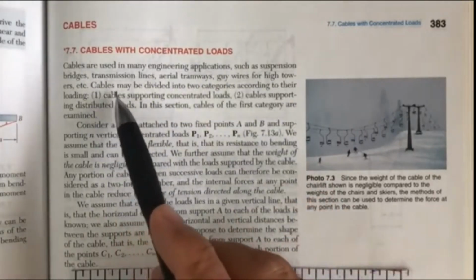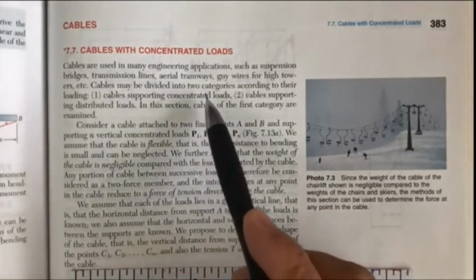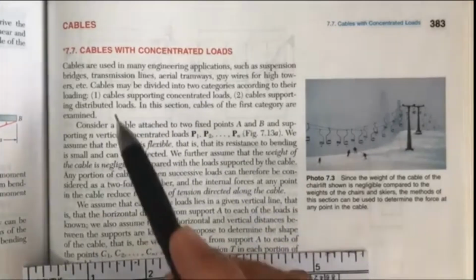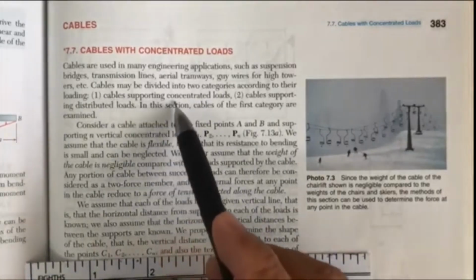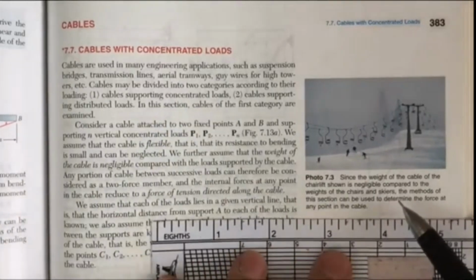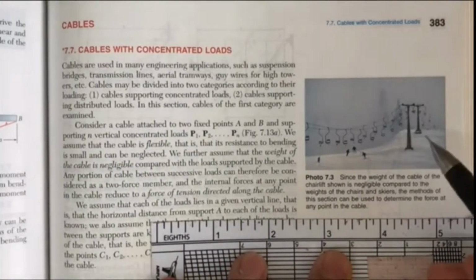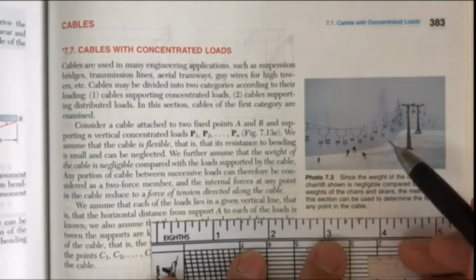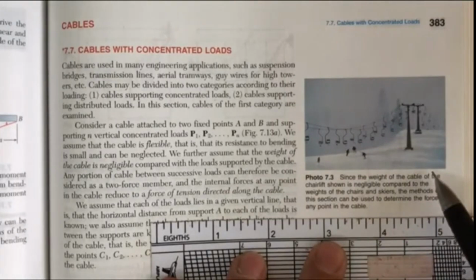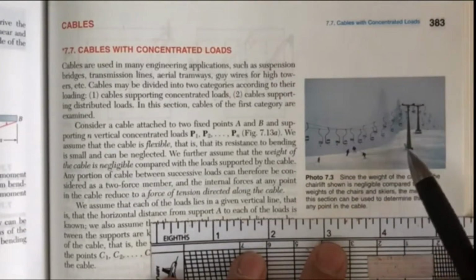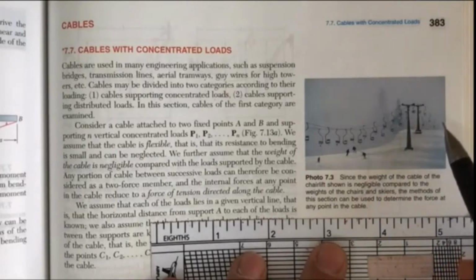The cable generally may be divided into two types according to their loading. So what we are talking about is the cable supporting the concentrated load. Okay, this is an example of the cable that supports the concentrated load of the weight of the chairs and the skier. This picture shows how we transport the skier from one mountain to the other mountain.